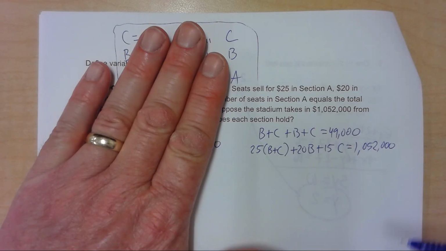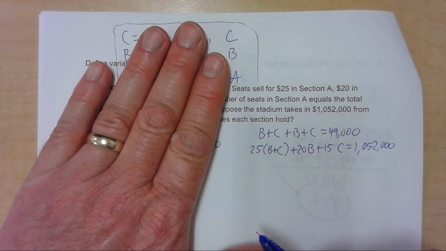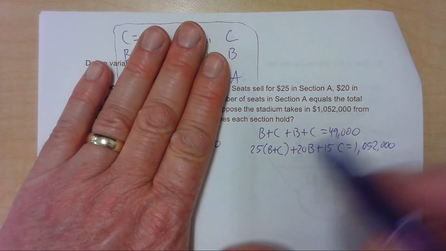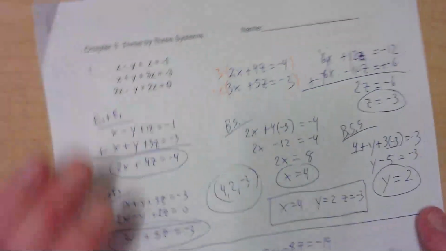So then you can simplify, right? B plus B would be 2B, C plus C would be 2C, distribute, collect your like terms, and then you solve the system there. Okay? So that's kind of the deal with this. I've given you a lot of hints and stuff like that. Go for it. See what you can do with it. All right.